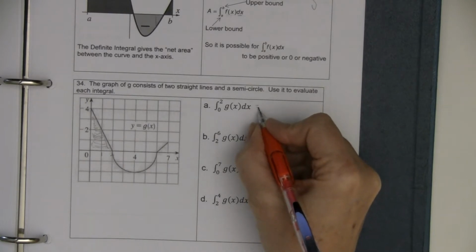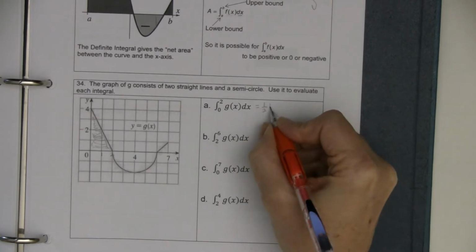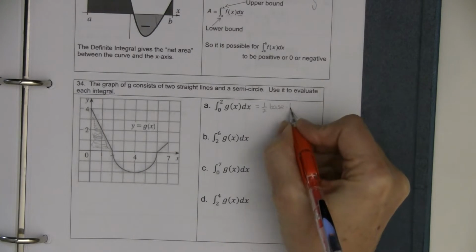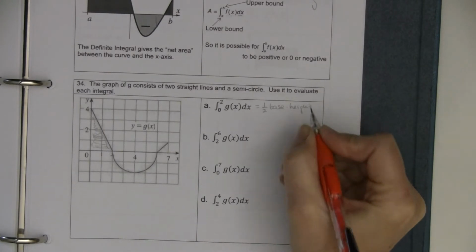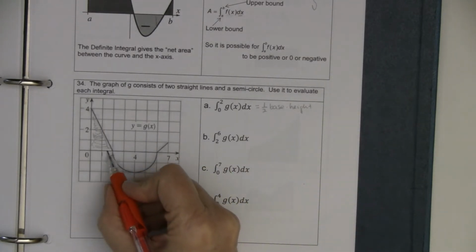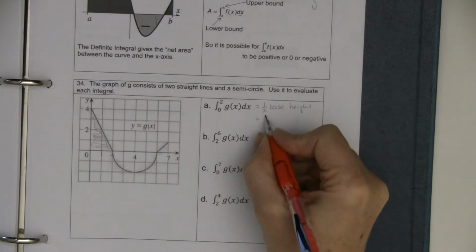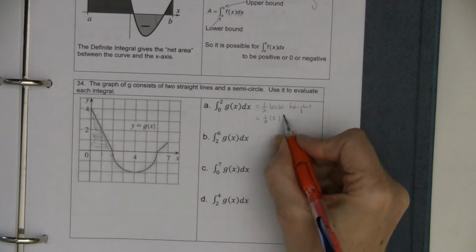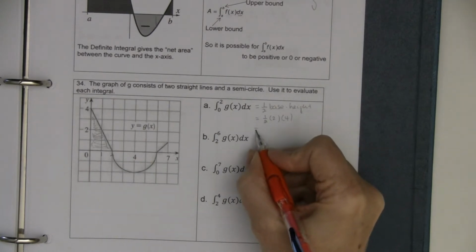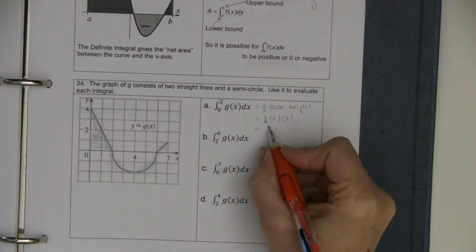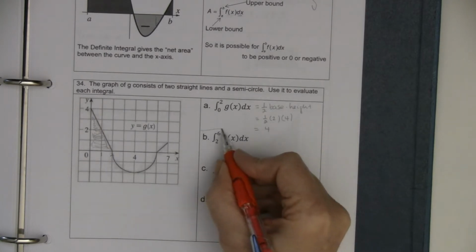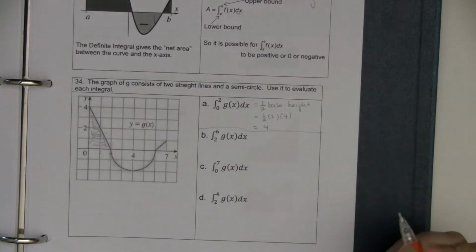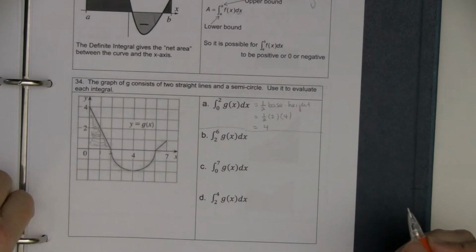So the area of a triangle is half the base times the height, and our base is 2, and our height is 4. So when the dust clears, this is 4. And so we did a lovely job on that.